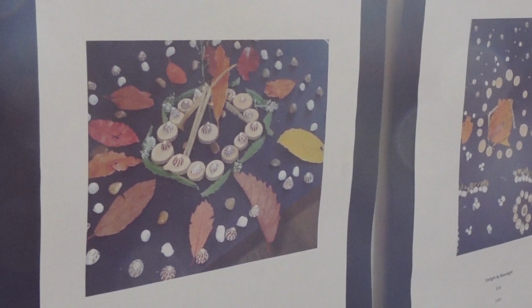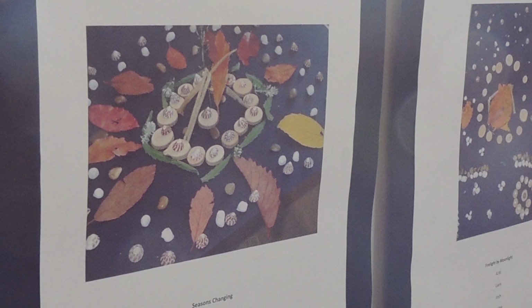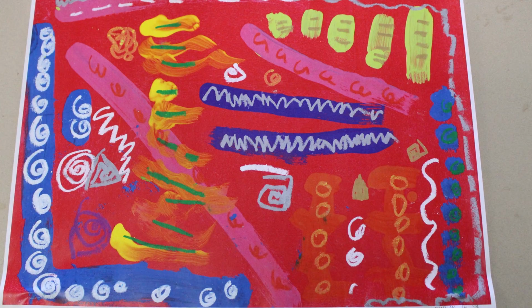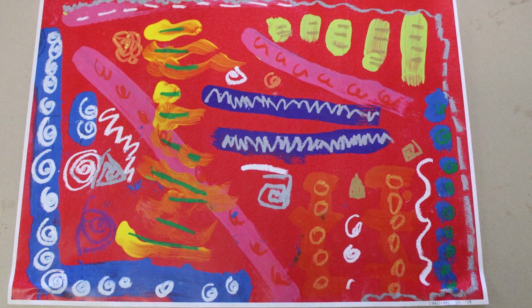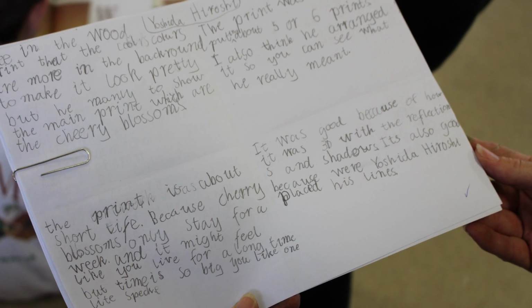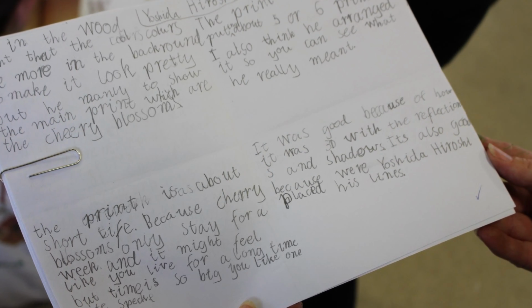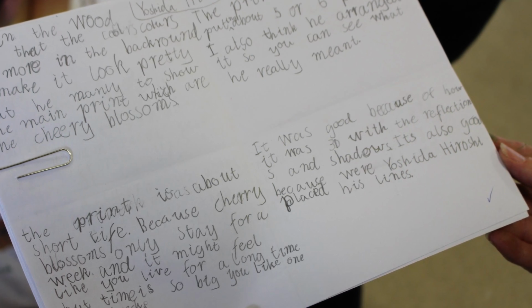When you finish your artwork, we would mount it on black card, because presentation is also part of creating an artwork, and then we would write about it. When we are responding to artwork, we can do that either verbally in groups or as a whole class or even individually. Sometimes we use written response, and it could involve higher order thinking skills, and the questions could be written down and the responses written underneath.